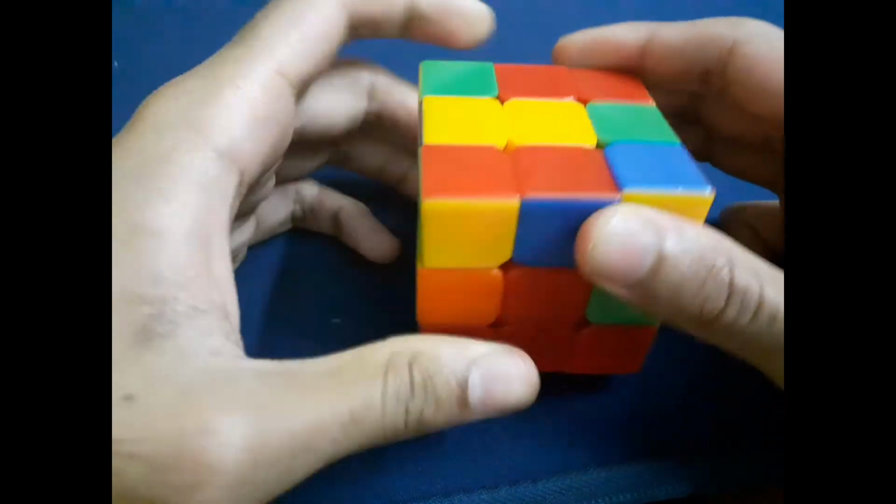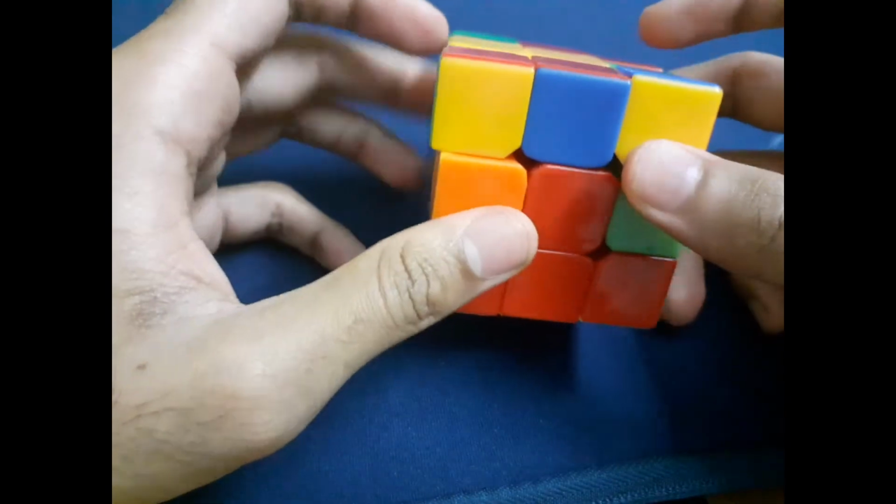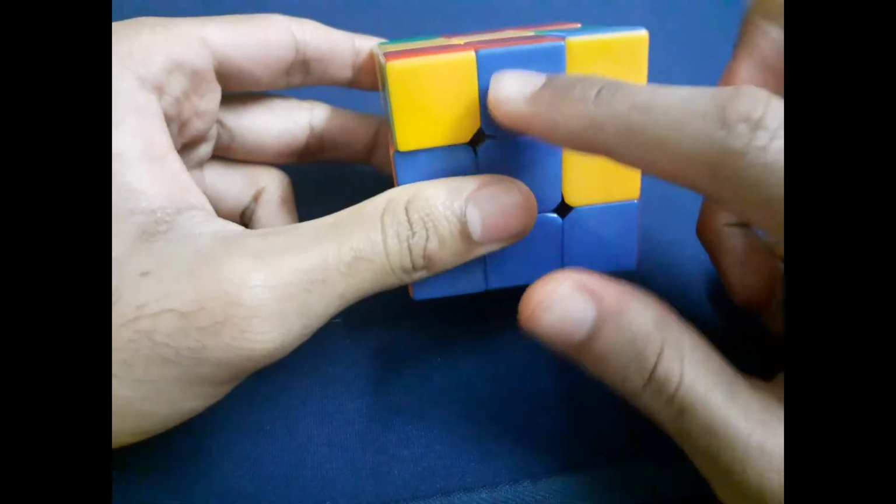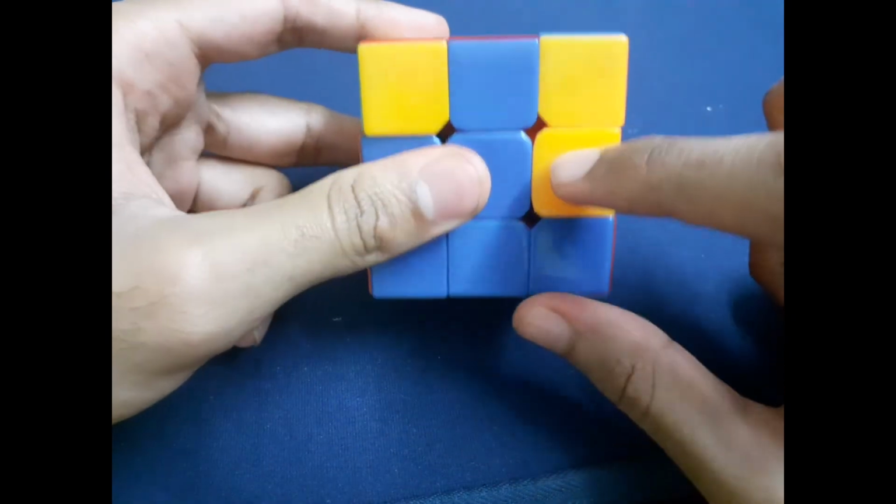That's where I want. Now it's easy to put it where I want it to be.